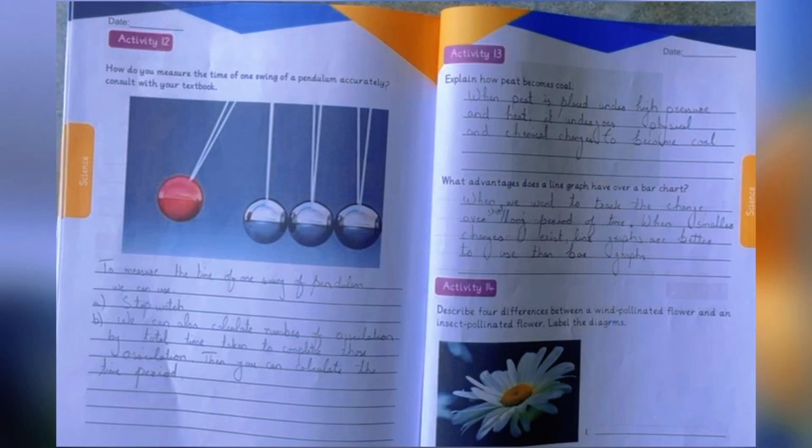Activity 12. How do you measure the time of one swing of a pendulum accurately? Consult your textbook. To measure the time of one swing of a pendulum, we can use, first of all, a stopwatch. Number 2, we can also calculate the number of oscillations and the total time taken to complete those oscillations. Then you can calculate the time period.